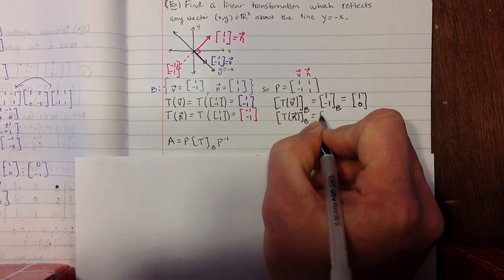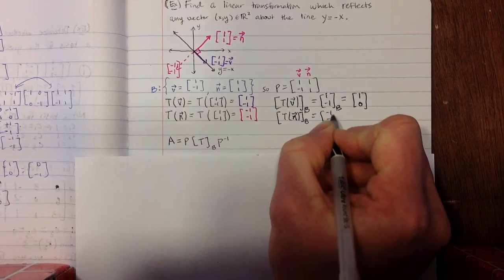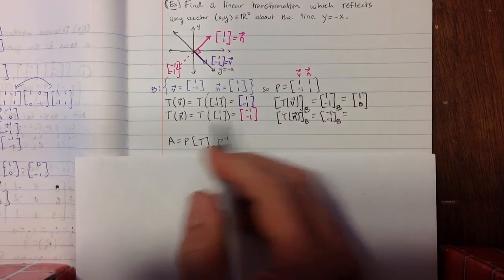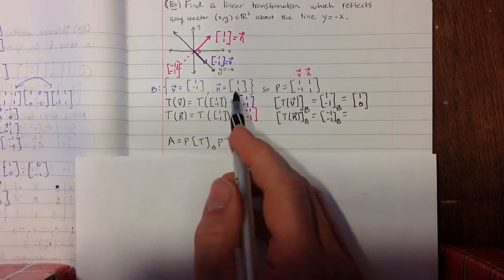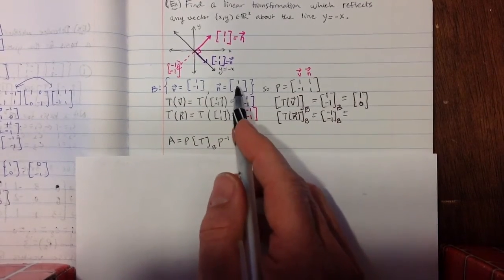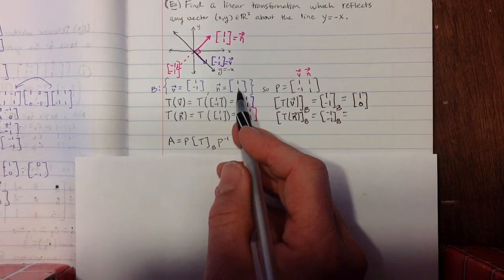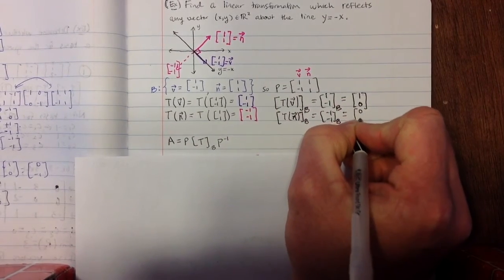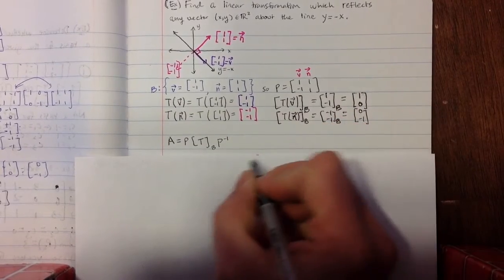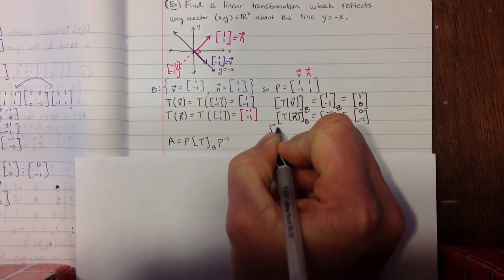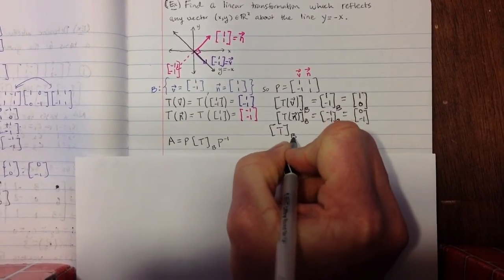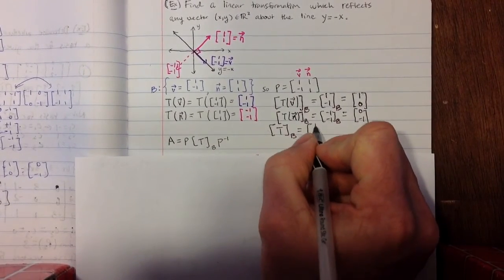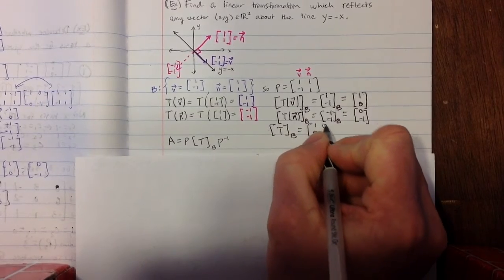And that's going to give me negative 1, negative 1. But how does that go in terms of the vectors given? Well, it's really the opposite of this vector, right? So if I take 0 of these and negative 1 of those, I'm going to get this T with respect to B. So my T with respect to B is going to be these two columns. It's going to be 1, 0 and 0, negative 1.